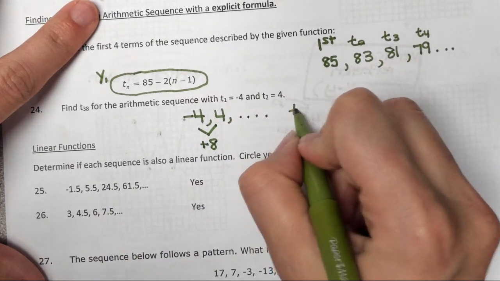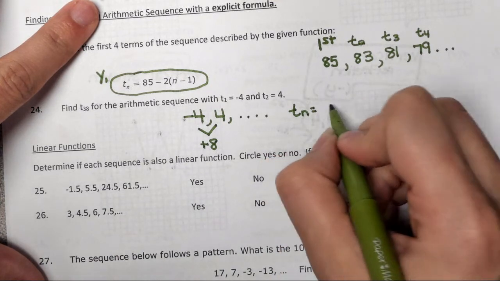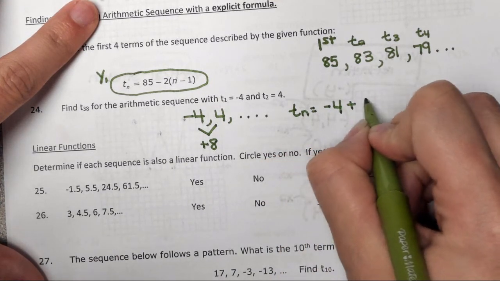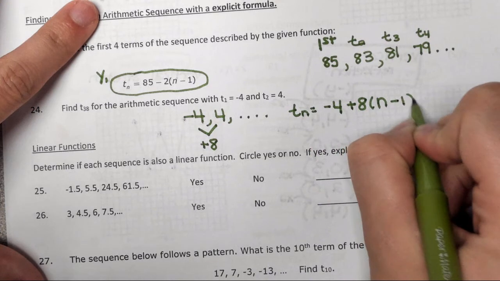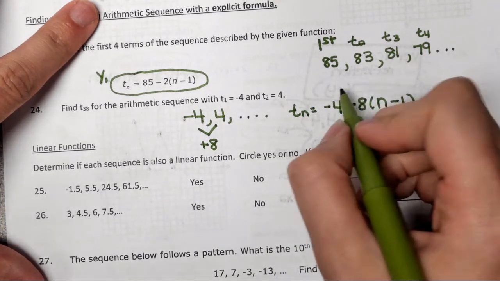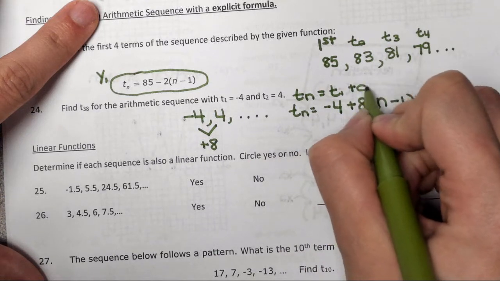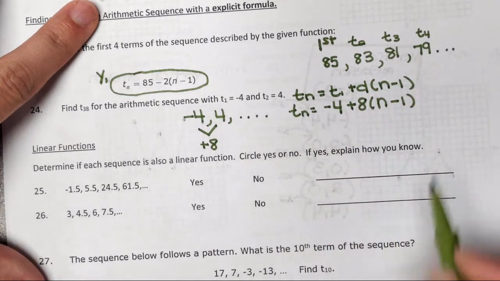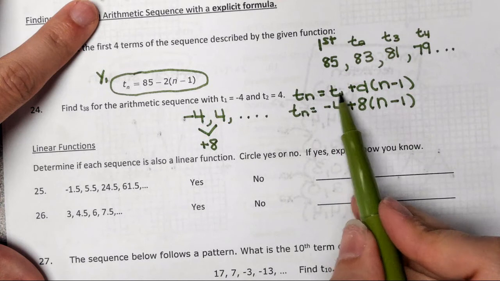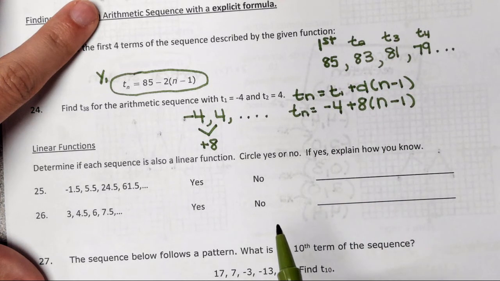So my equation for Tn, my first term is -4 plus 8 times n minus 1. Because my formula is T sub n equals T1 plus D times n minus 1. I just plugged in my T1 and plugged in my D.